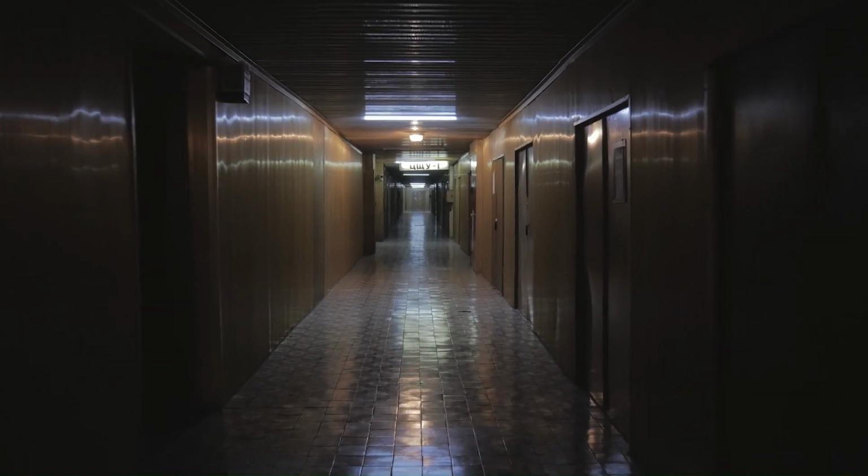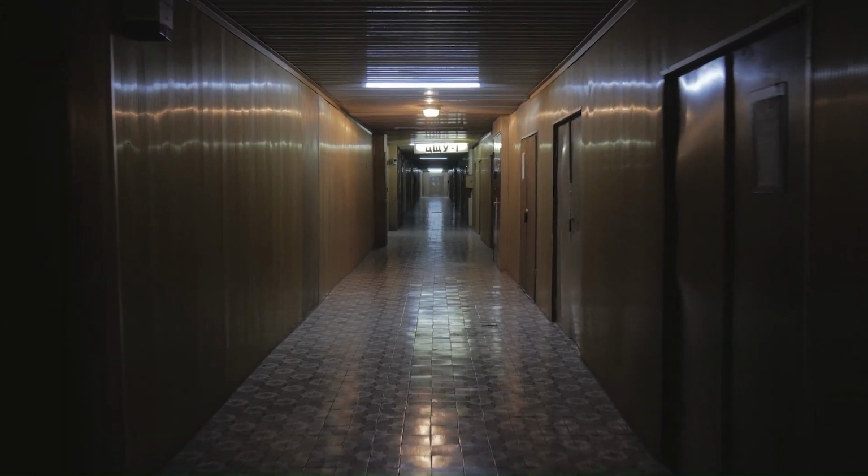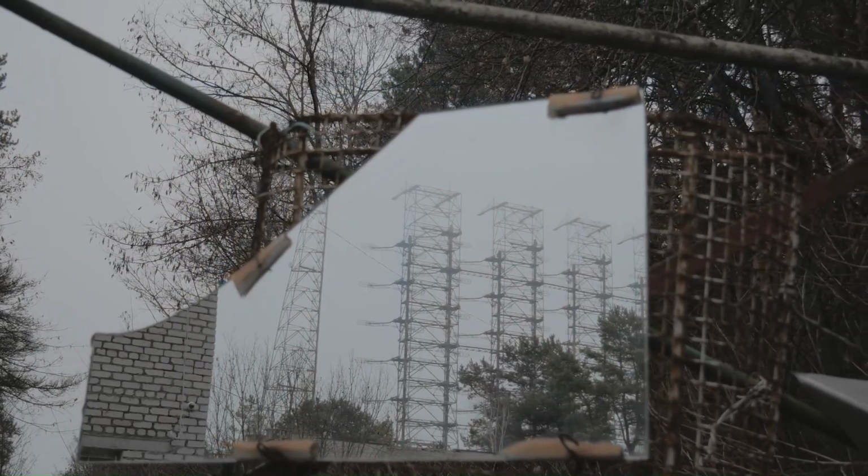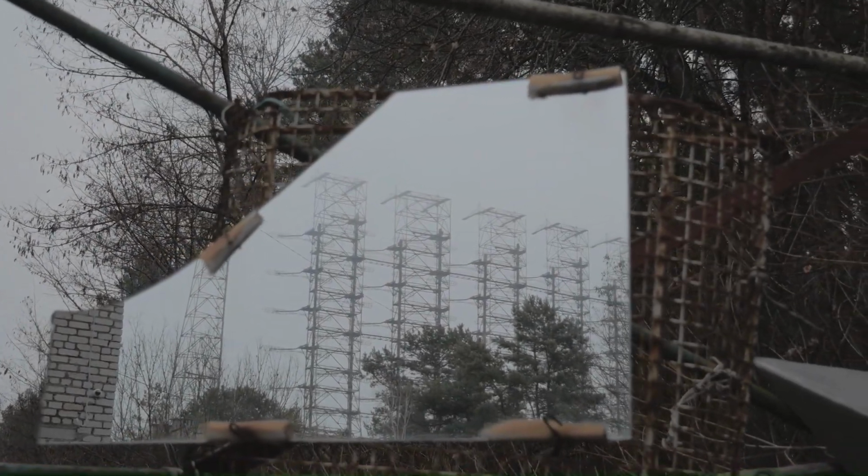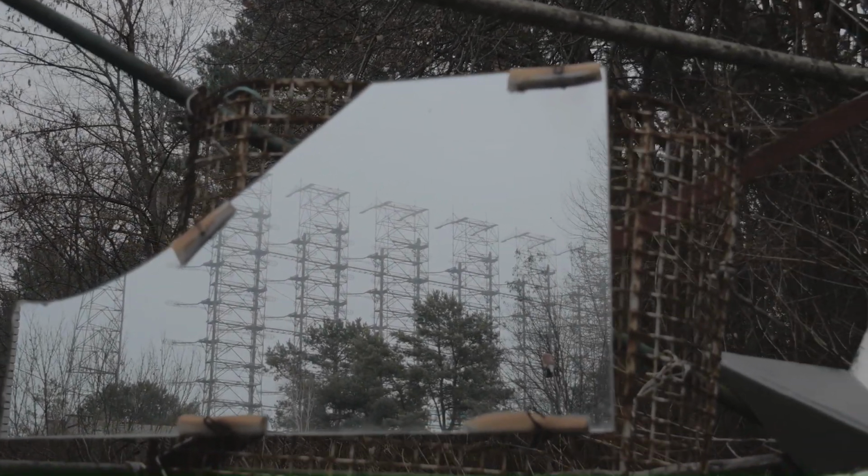Hello fellow modders, this is Lunatic, and this is the first part of the very basic tutorial for modding Stalker. Holy monolith, what am I getting myself into here?